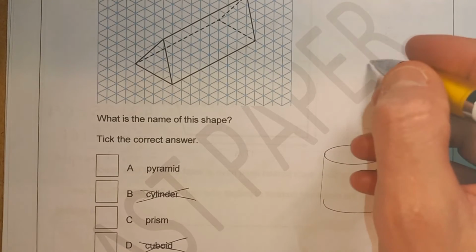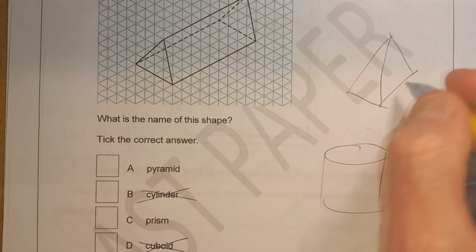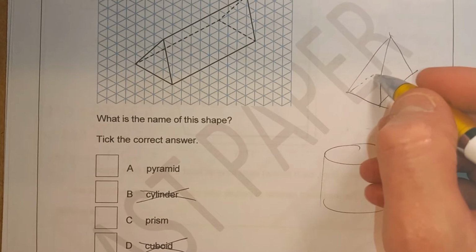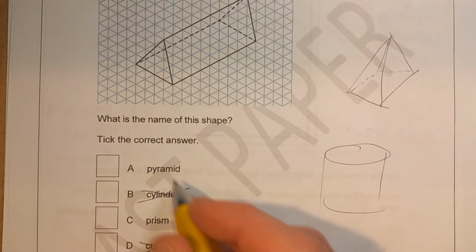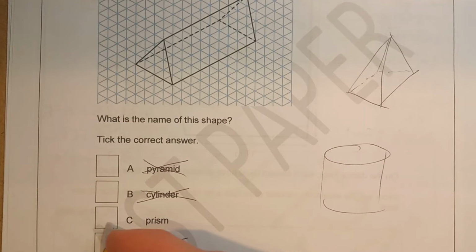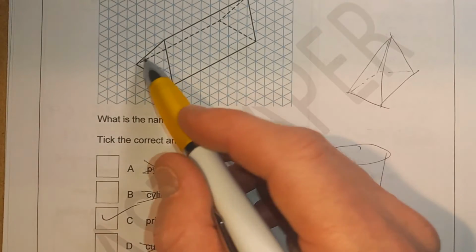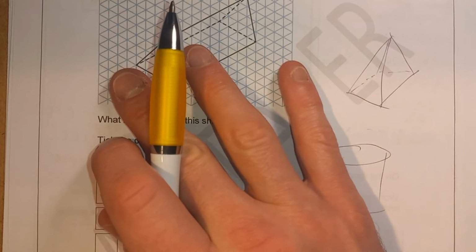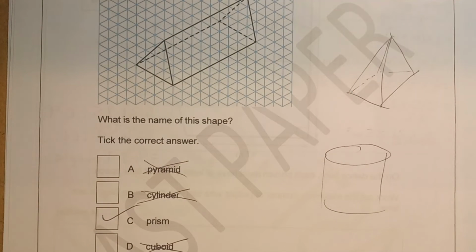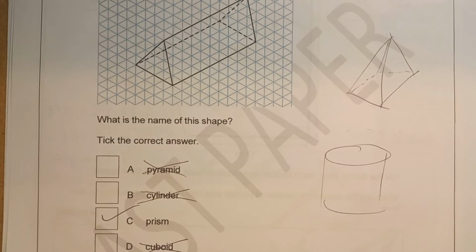Pyramid, well, if you think of ancient Egypt, a pyramid usually looks something like this. Well, it's not a pyramid because we'd have a point at the top for a pyramid, but we got 2 points. So it must be a prism. If you know it's a prism and you remember, well, a prism just means we've got a cross section, or we've got the one shape which is the same all the way through the shape. Okay. So either way, you can get to the right answer.